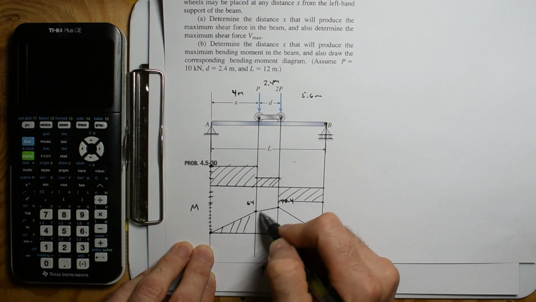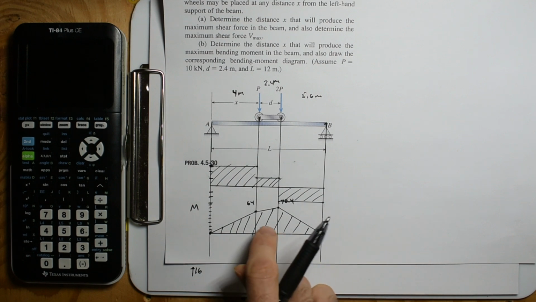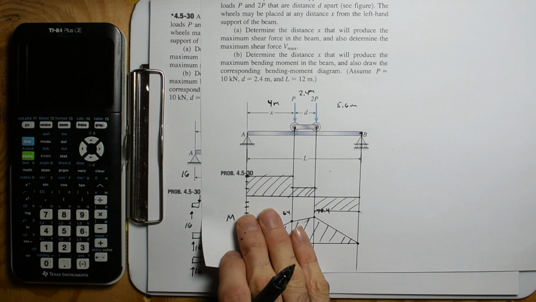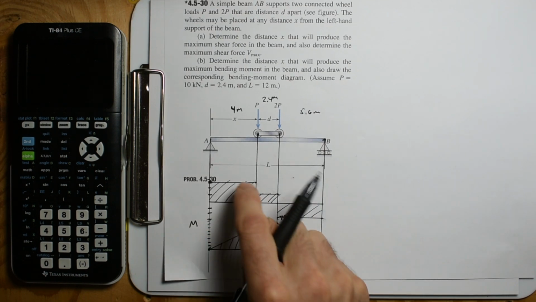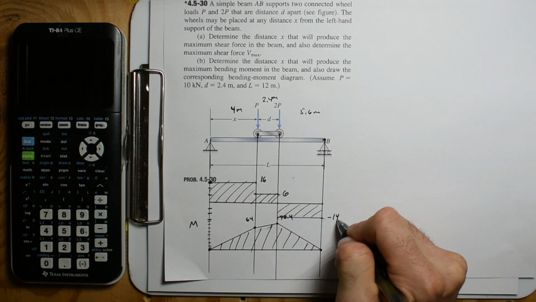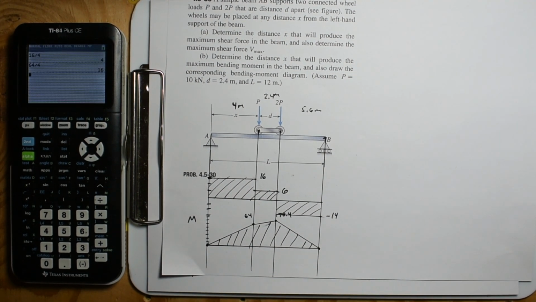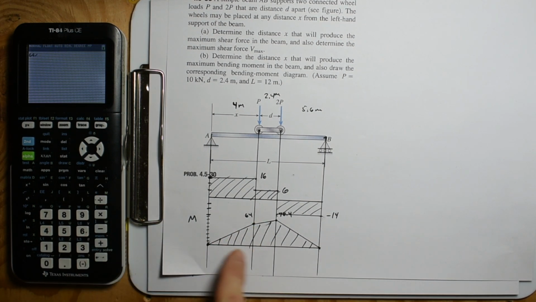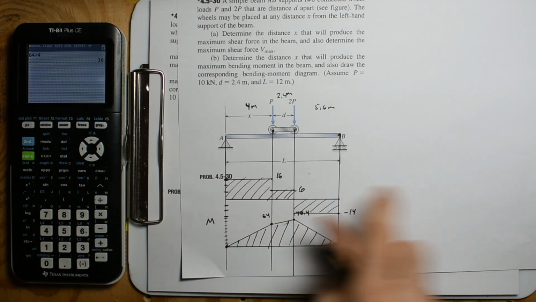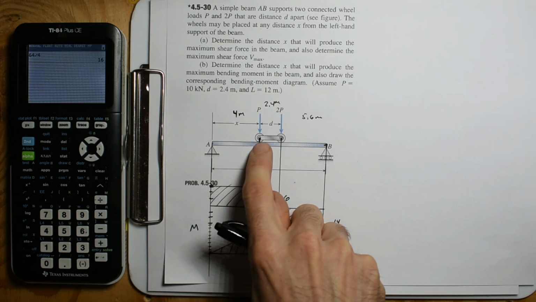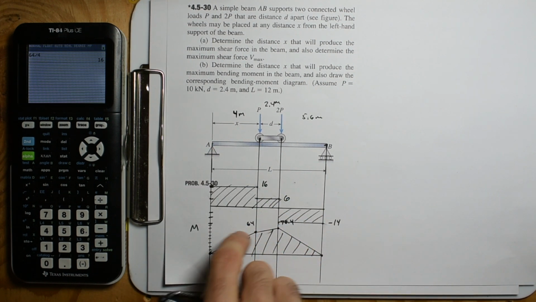And then here's the moment diagram. Does this make sense? When it comes to the slopes of things, this is 16, this is 6, and this is 14. And it is, because we have an increase of 64 divided by 4 meters. So that's going to be a shear of 16. That constant shear over this distance is causing that moment.